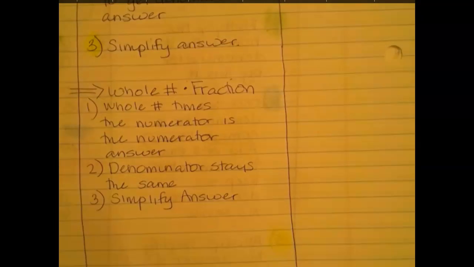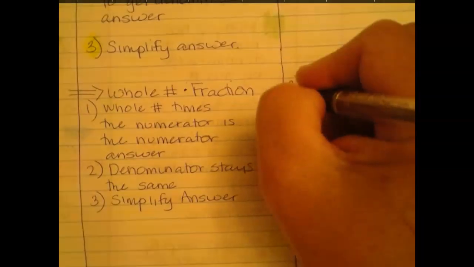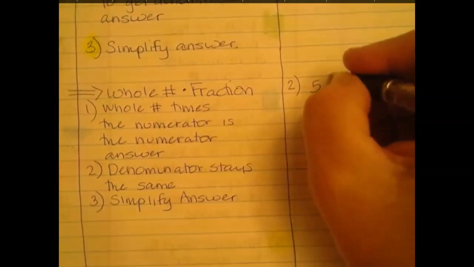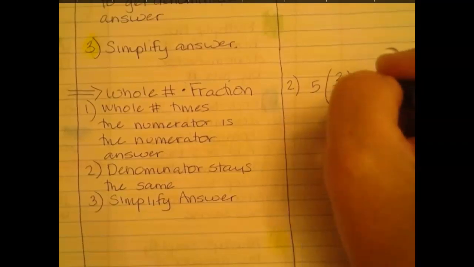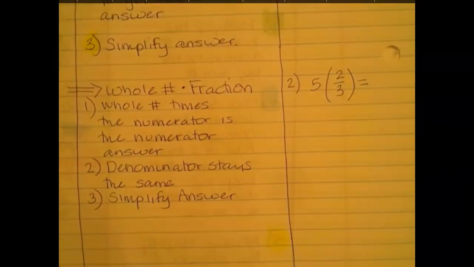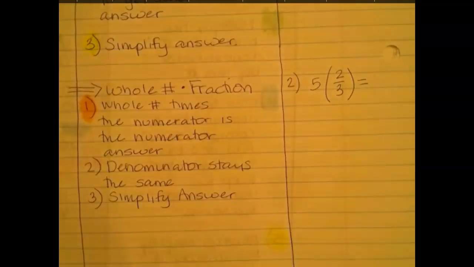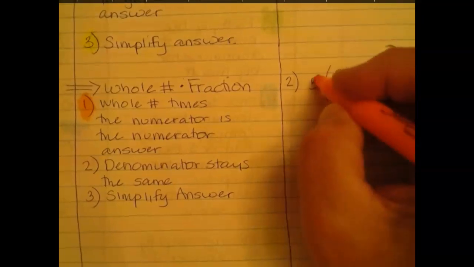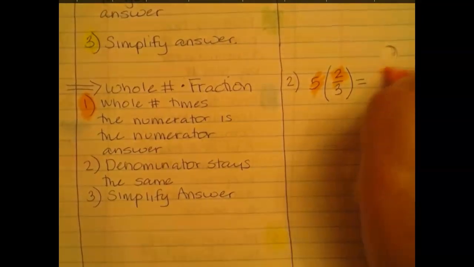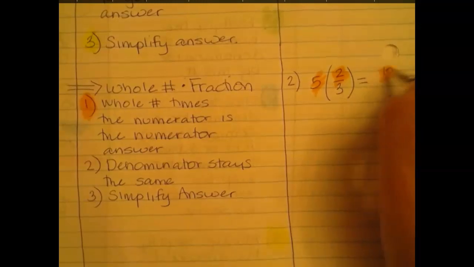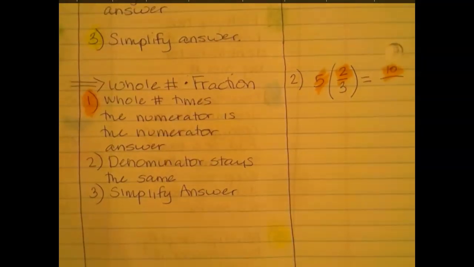Okay, so now you've gotten it written down. When you're multiplying a whole number times a fraction, and this is our second example, I'm going to use parentheses this time to indicate multiplication, so you can just have an example of both. Okay, 5 times 2/3. When you're multiplying a whole number times a fraction, the first step is to avoid having to make the 5 into a fraction. All we do is multiply the whole number times the numerator, and that will give us the numerator of the answer. 5 times 2 is 10. The denominator doesn't change here.